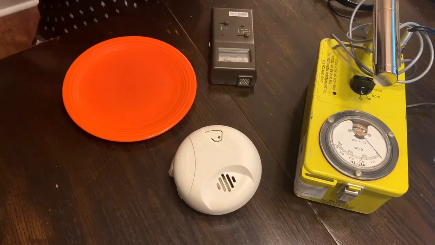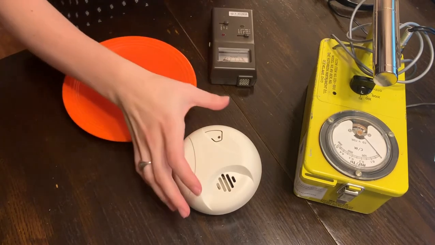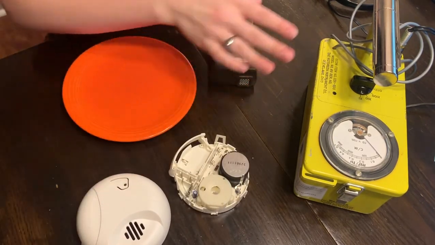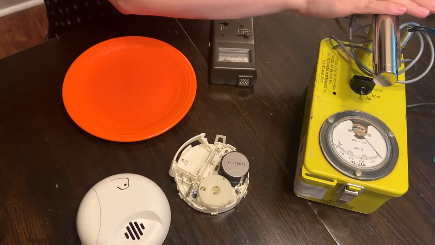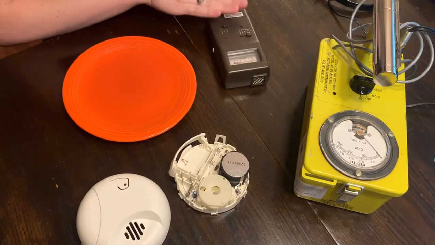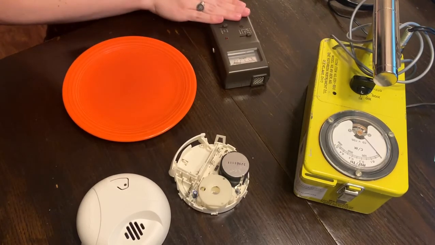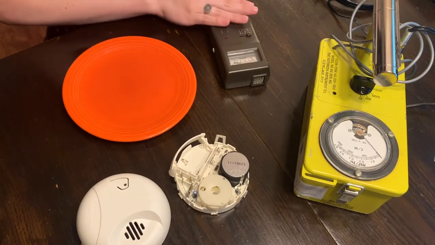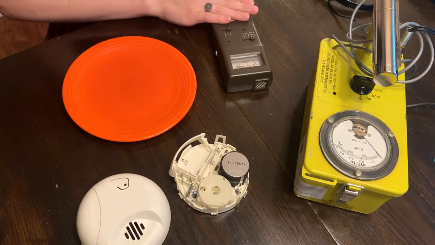So why don't we first start out using the smoke detector. And today I have 2 different Geiger counters. I have this larger model that's a little bit older, and then I have what I would almost call a pocket Geiger counter that engineers or radiation workers might be able to take with them on the job, take wherever they're going.